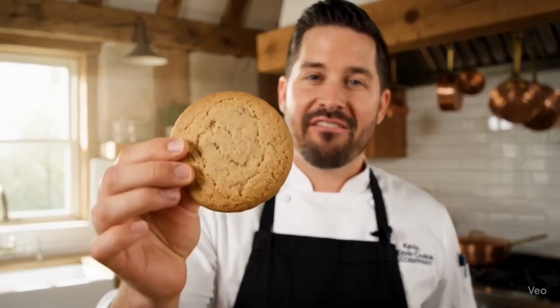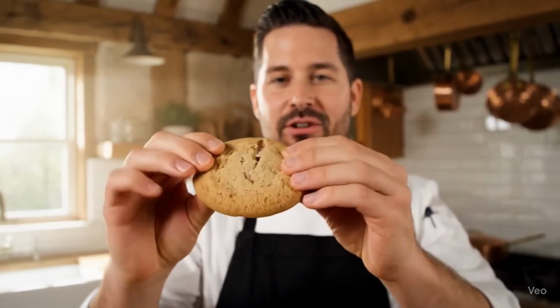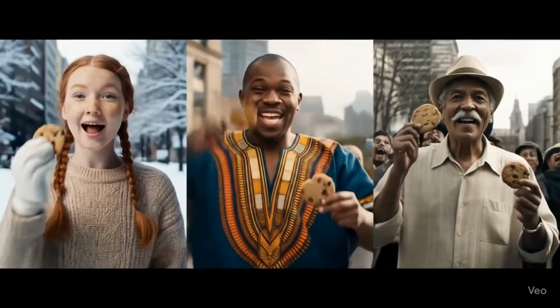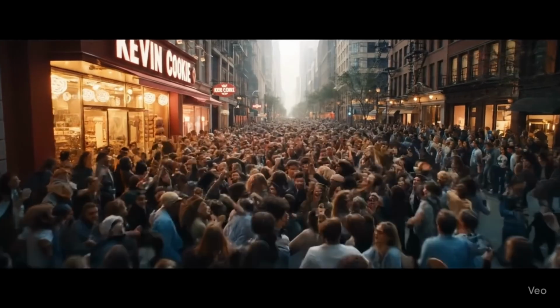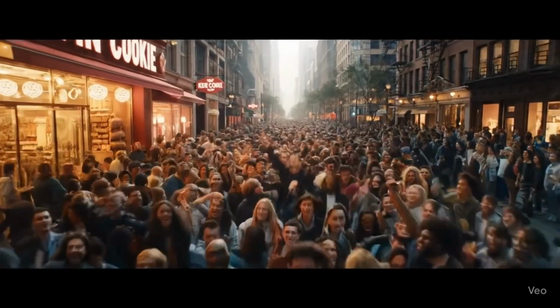This is the best cookie I've ever sampled. Flavor, texture, everything is perfect. Everyone agrees. Kevin Cookie Company cookies are the best in the world. Thousands are lining up for a taste of cookie greatness.